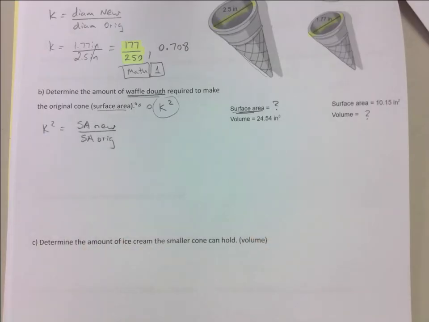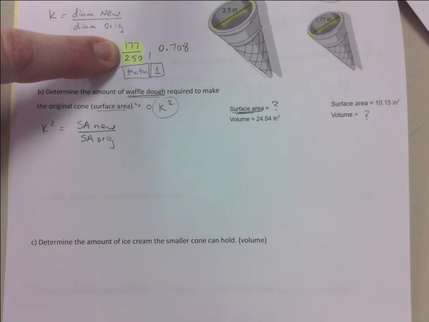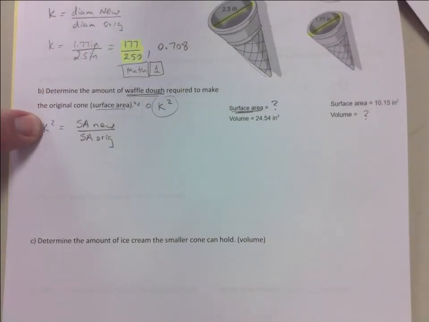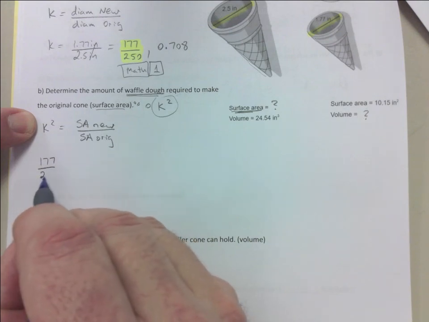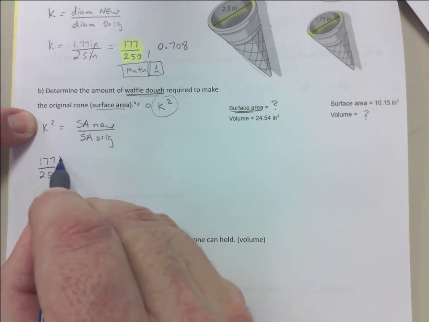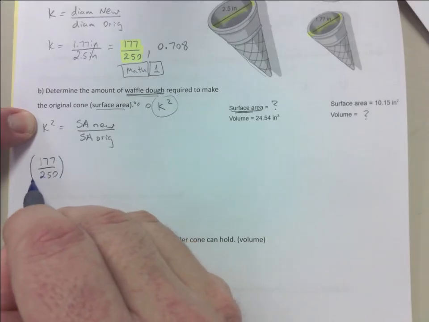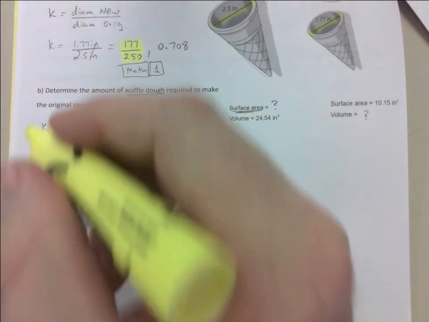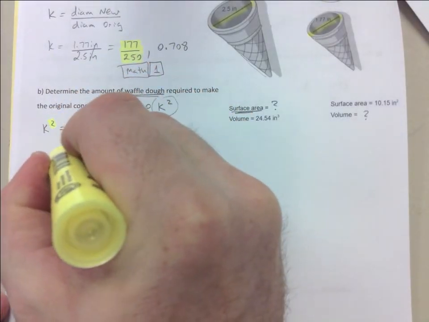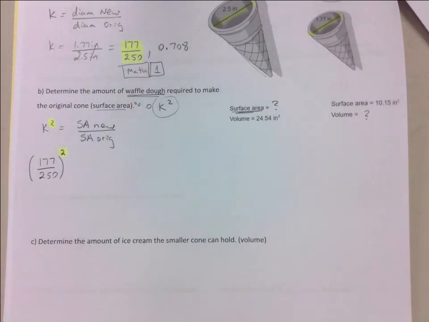Out of the three, which one do I know? I know my scale factor, correct? I know it's 177 over 250, so let's put that in there: 177 over 250. Don't forget to square it. Okay, I'm going to highlight the square. Don't forget to square it.